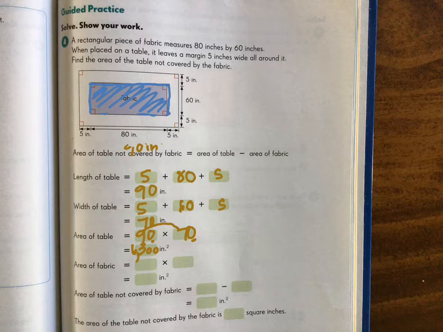I can see that this line segment right here, this 80, if I slide that up, perfectly matches that side length. So that tells me that the length of the fabric is 80 inches. And over here on the side, if I take this measurement and slide it in, I can see it matches perfectly. So the width is 60.